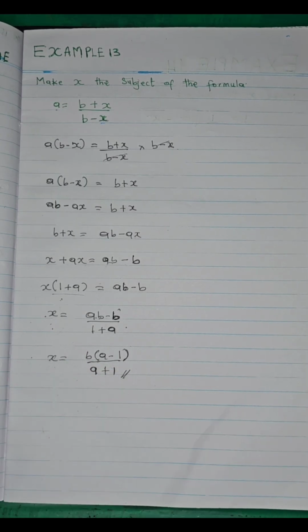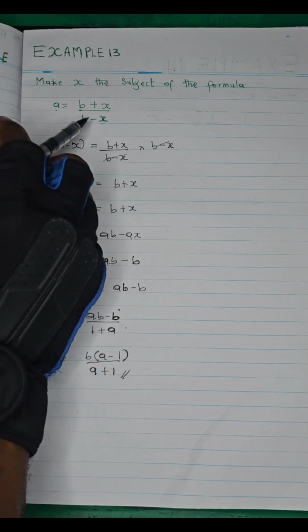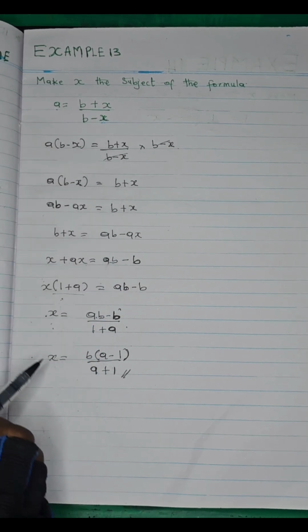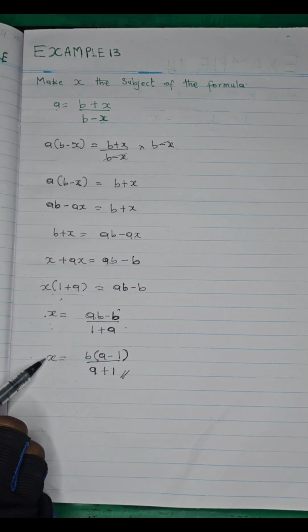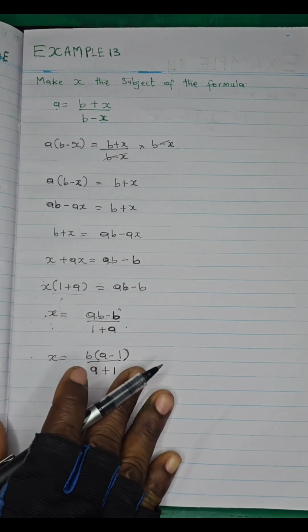So this is your final answer. You can see that now, in this expression, we have made x the subject of the formula, where x is now on the left hand side of the equation with coefficient of 1. The rest of the equation is now at the right hand side.